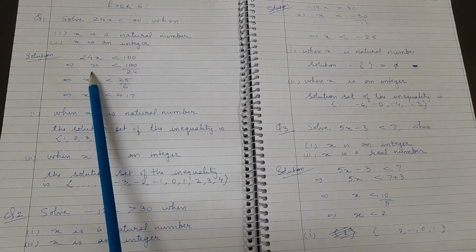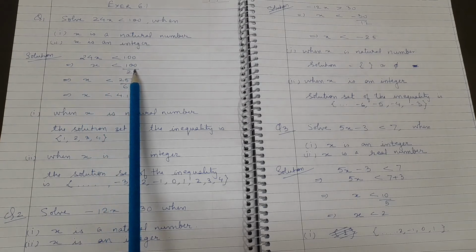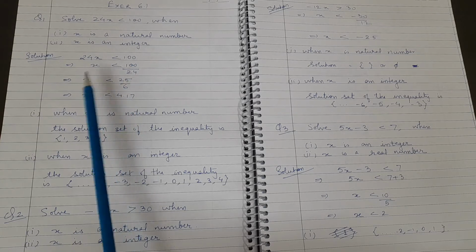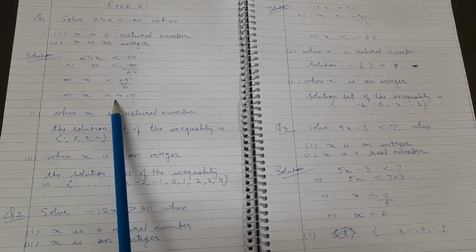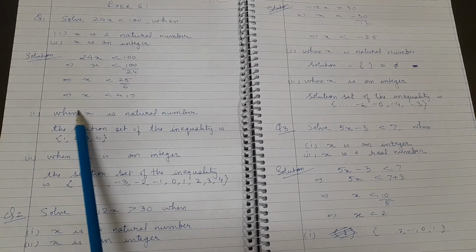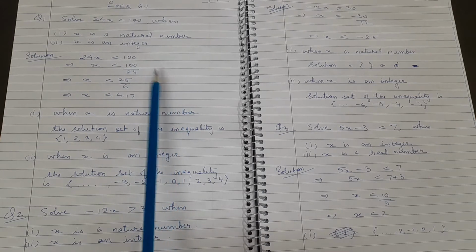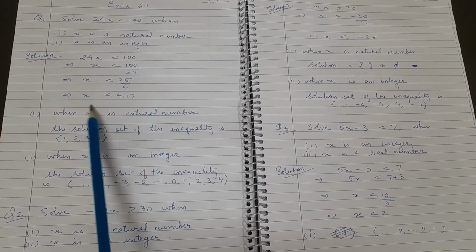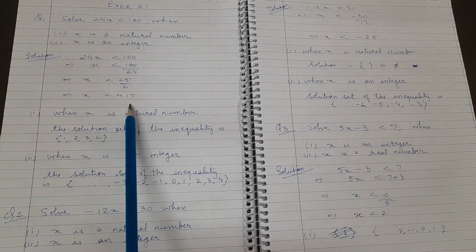So it's very simple. On the LHS, x will remain and 24 we'll take to the RHS. So it becomes 100 by 24. So x is less than 25 by 6. x is less than 4.17. Now we will apply these cases. If x is a natural number, then what are the possible values of x? x is less than 4.17. So what are the values which are natural numbers which are less than 4.17? Simply 1, 2, 3, 4.